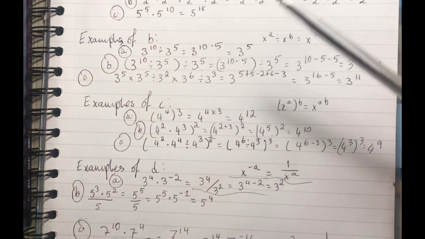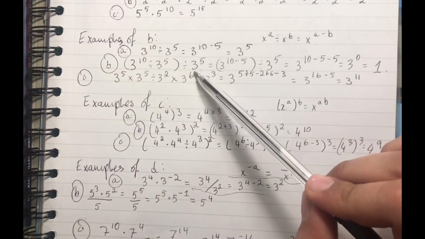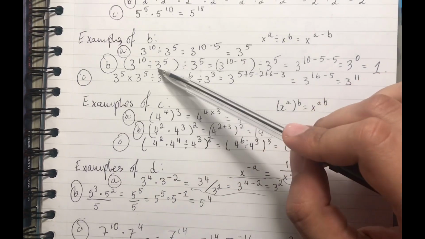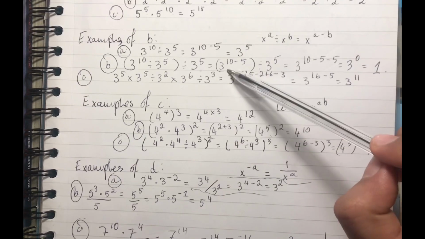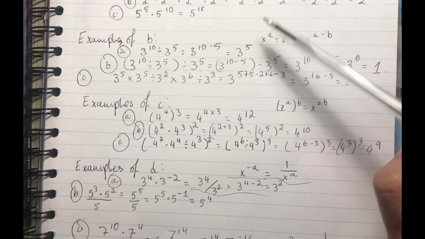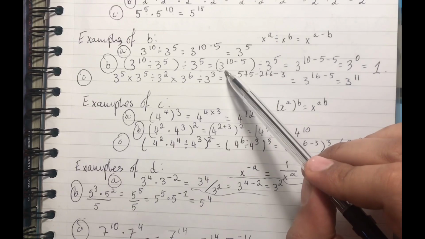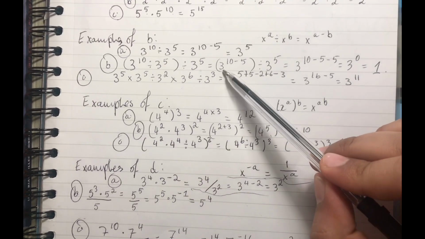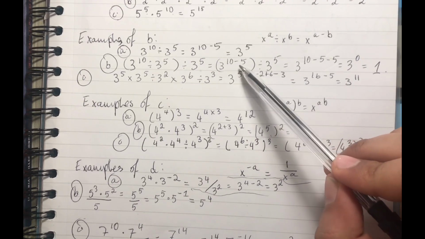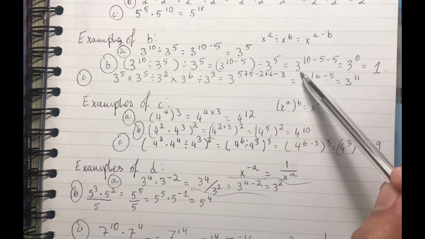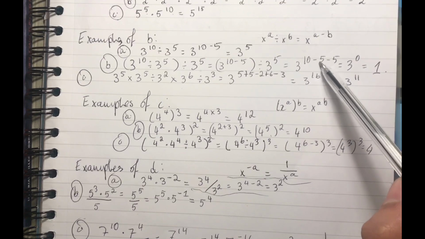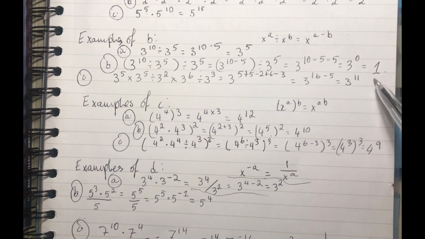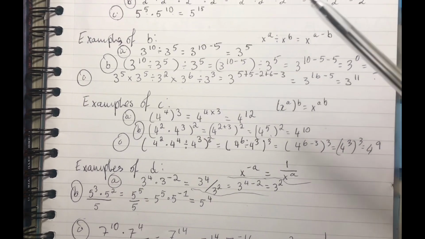Next up, we're going to do it again, but this time we have 3 to the 5 on the outside as well. So 3 to the 10 divided by 3 to the 5. Over here, we know from a that is 3 to the 5. But just to make it easier to visualize, I haven't simplified it here. So you have 3 to the 10 minus 5 divided by 3 to the 5. You'll get then 3 to the 10 minus 5 minus 5, which will simplify to 3 to the 0, which will then give 1 by the power of 0 law.